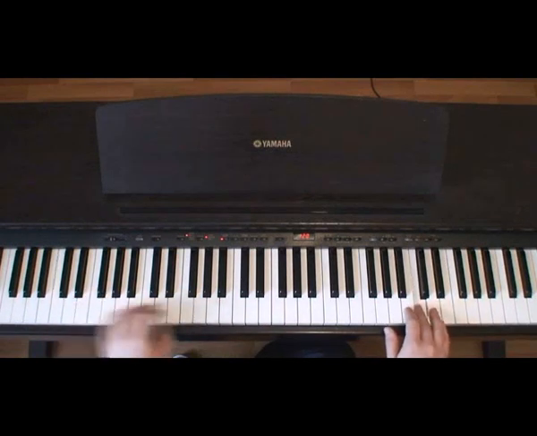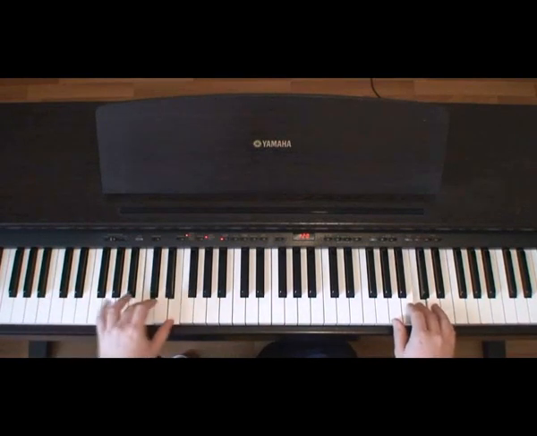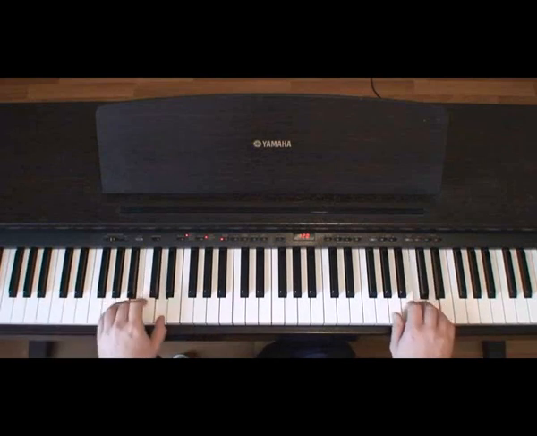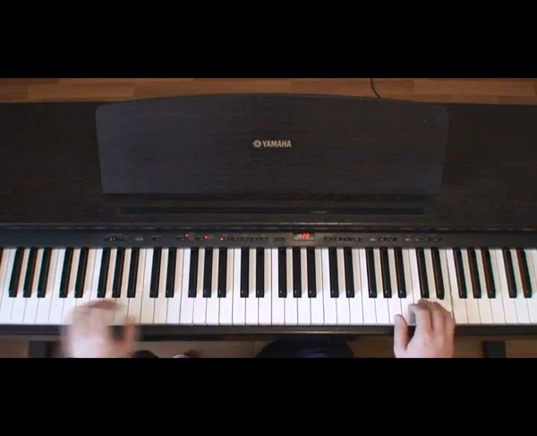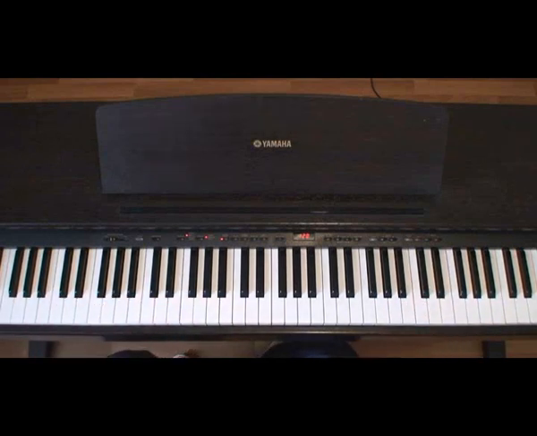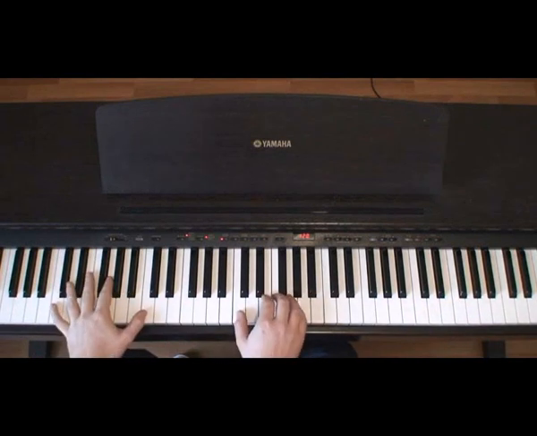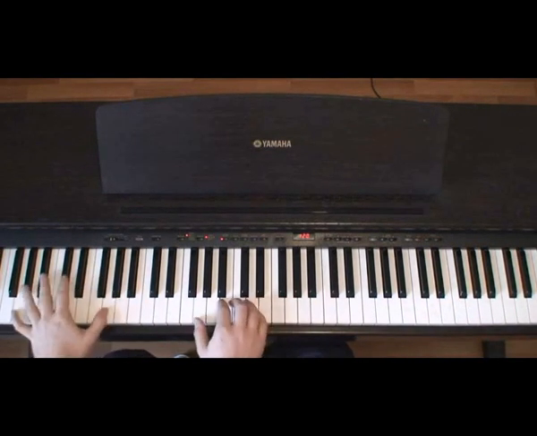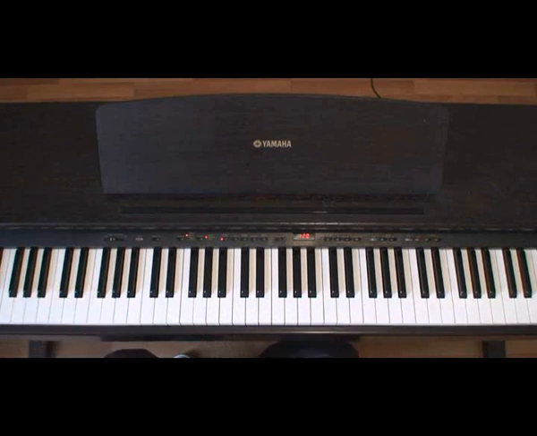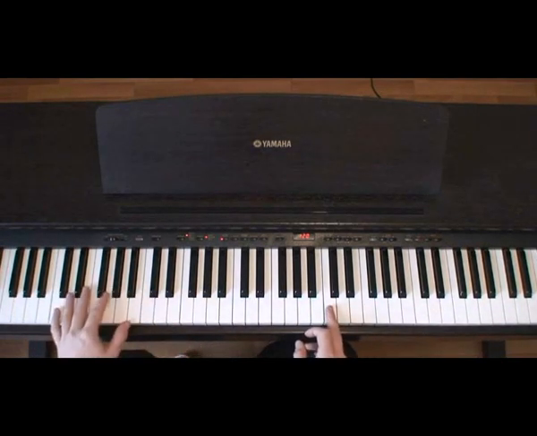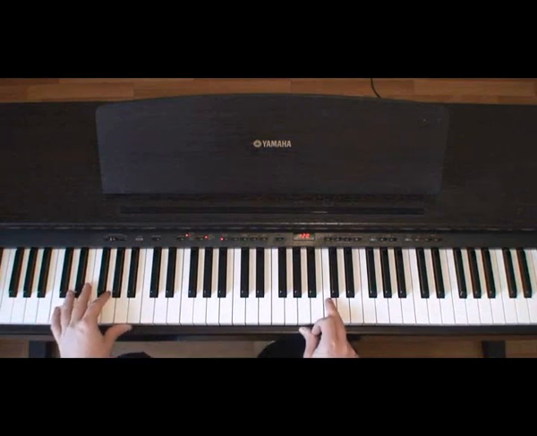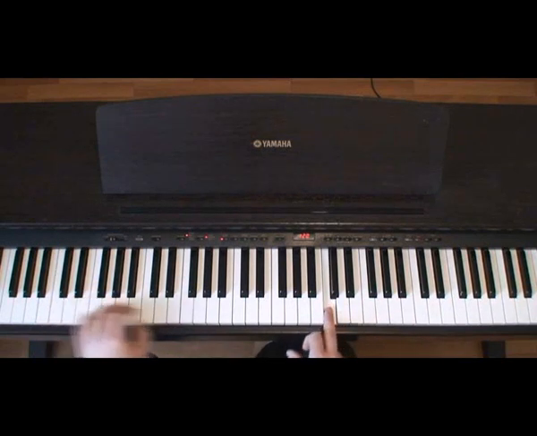Together that sounds like this. So that's a 1, 6, 2, 5 chord progression, and one song that can fit that is from the movie Big. I think it's called Heart and Soul.